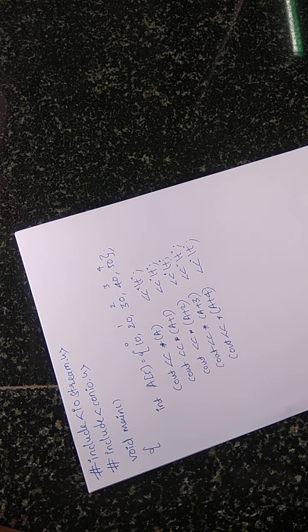Why is it leaving some space? Because we are using backslash T. T refers to tab. Then, next, asterisk of A plus 2. Done. So A is 1002. It is of integer. So plus 2 means it will come to 1005. What is there in 1005? 1005 contains 30. So 30 will be displayed.